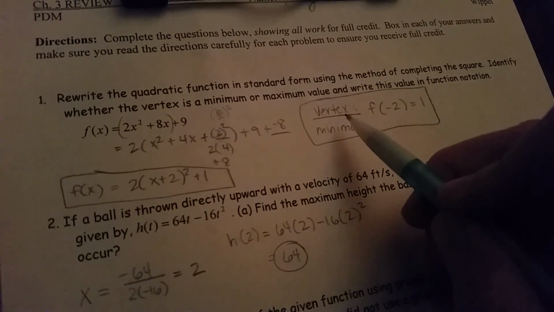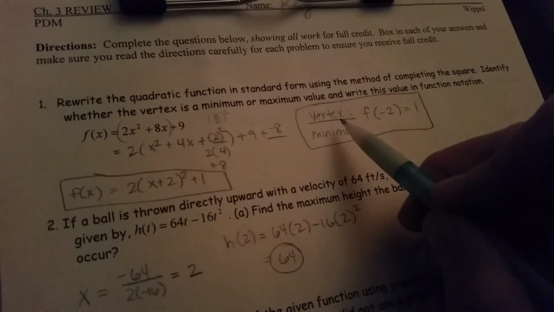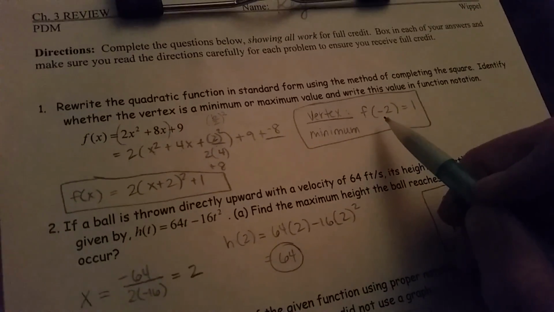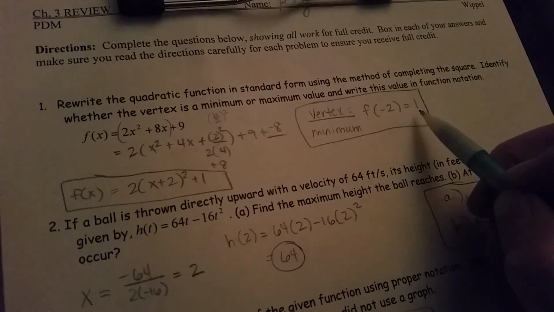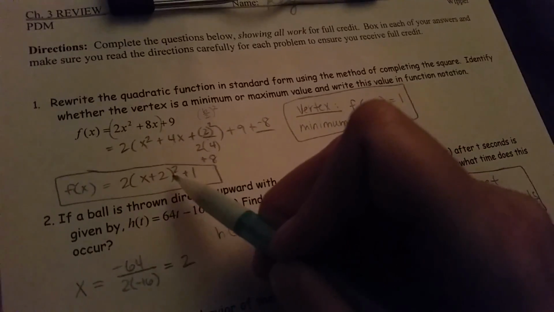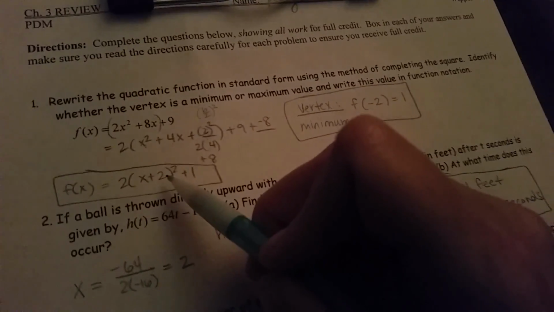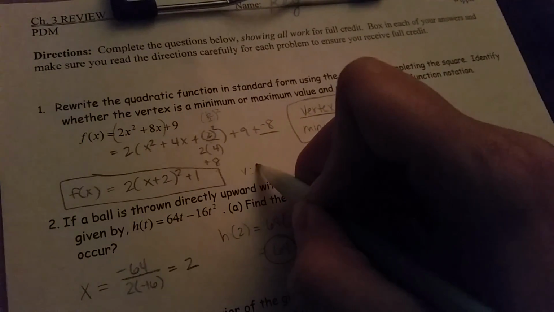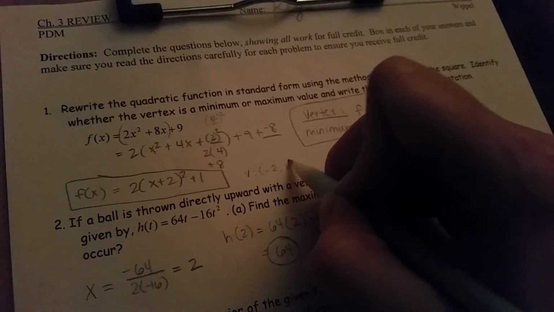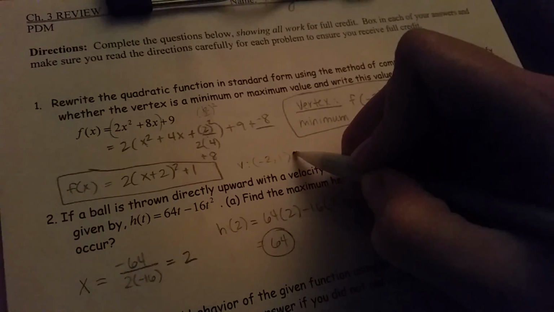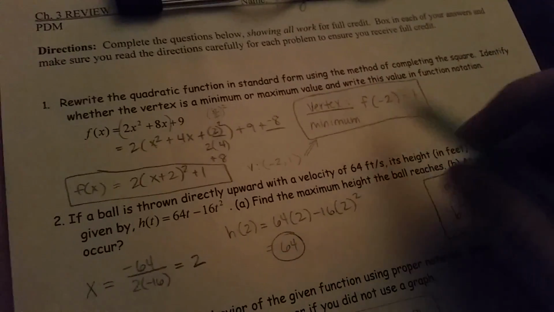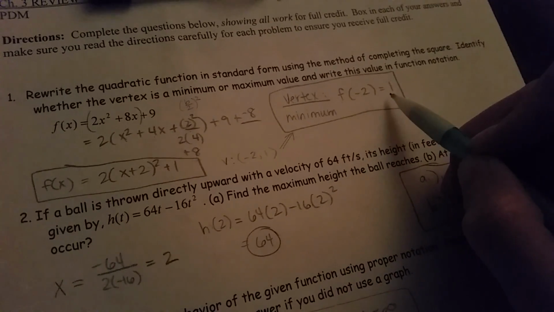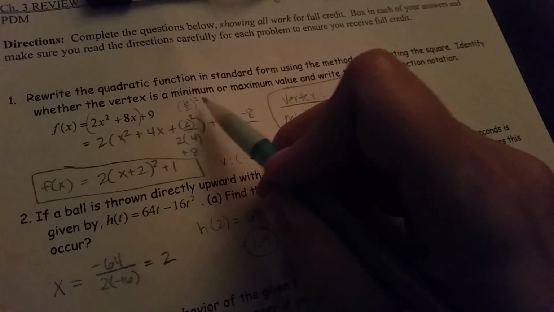Now what we're going to do is write the vertex in function notation. So in function notation, I'll have f of my x value, and that's going to equal my y value. So my x value, my vertex, if I were to pull it out of this step here, my vertex would be -2, 1. And then I'm going to write that in function notation, just like the directions tell me. So it would be f of -2 equals 1.